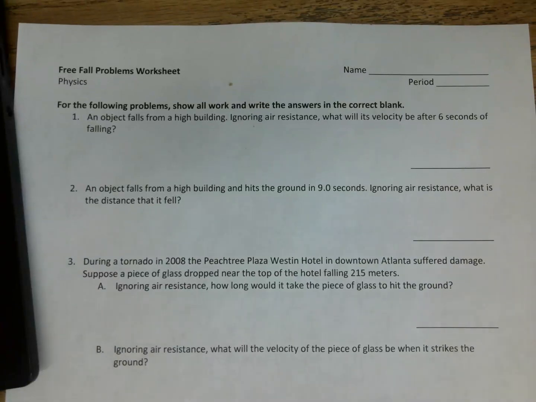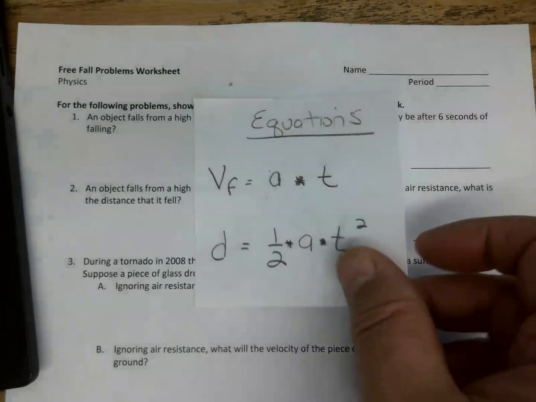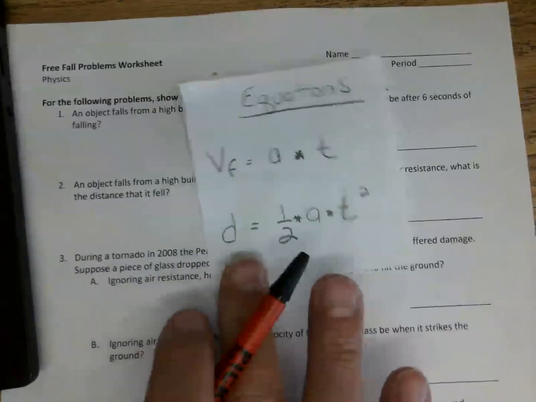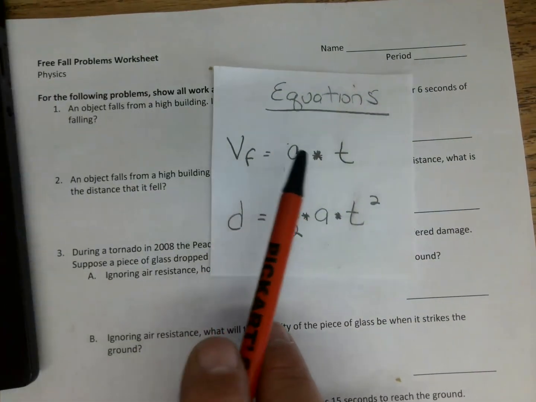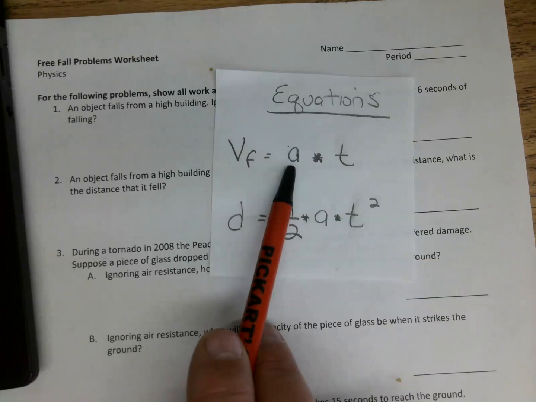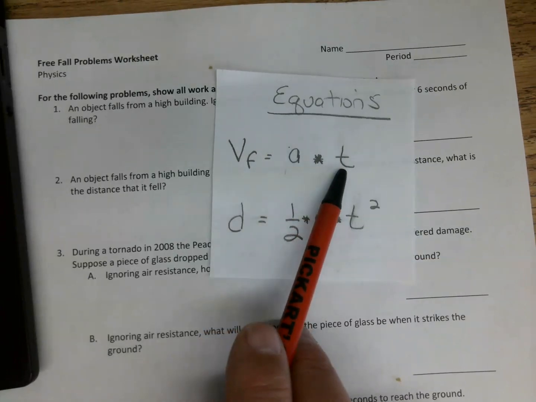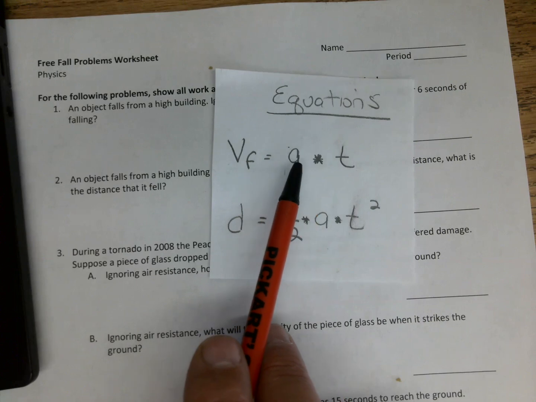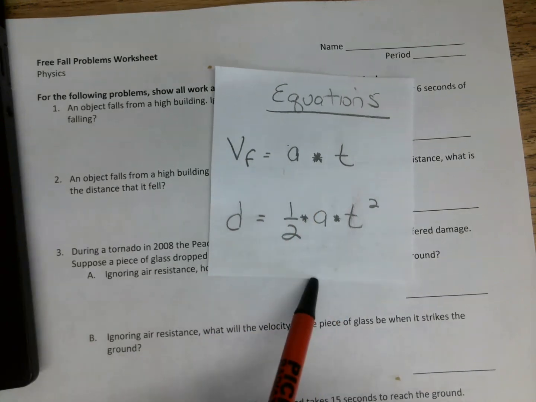Okay, I'm going to show you how to do some of these free fall problems. When we do these, we're really looking at two equations. We want to know the velocity of an object in free fall. It's going to be acceleration, which is 9.8, times however long it's in the air. So each second, it's going to increase by 9.8 meters per second.